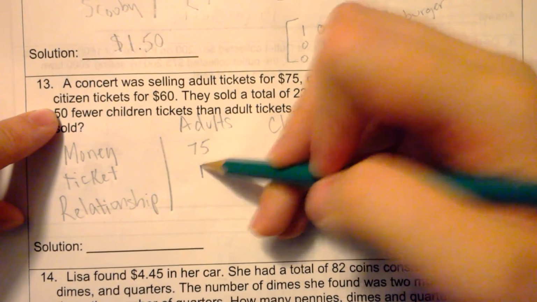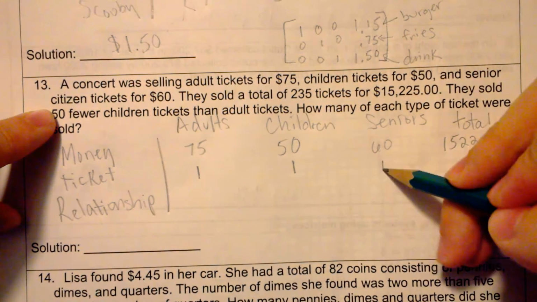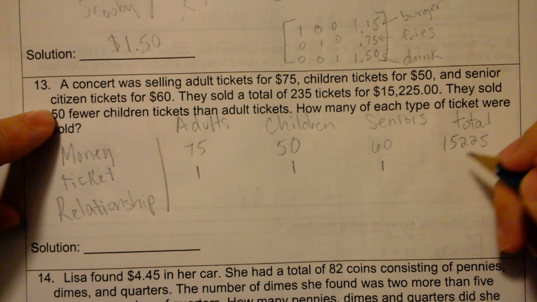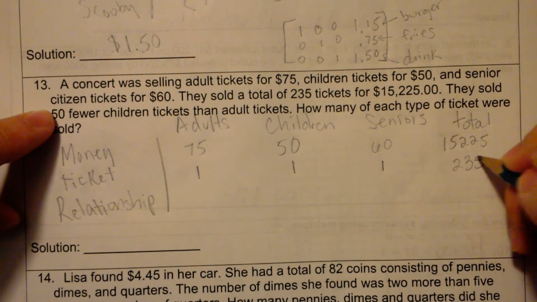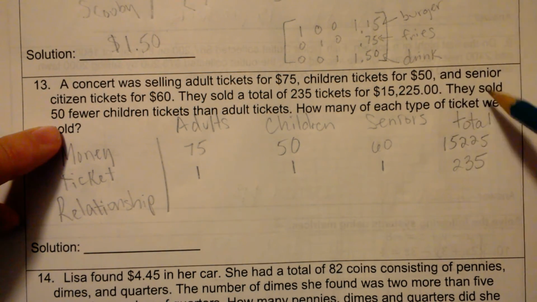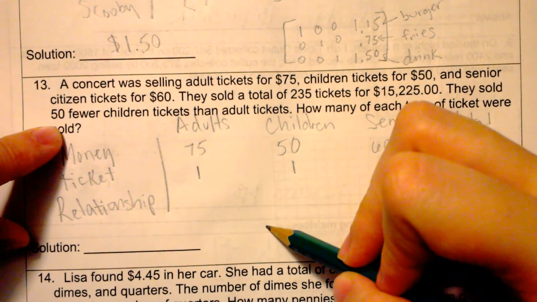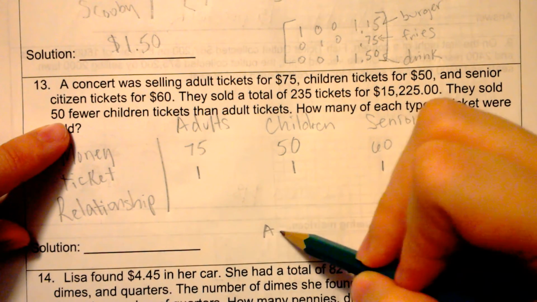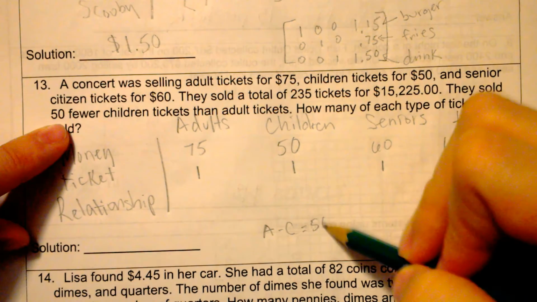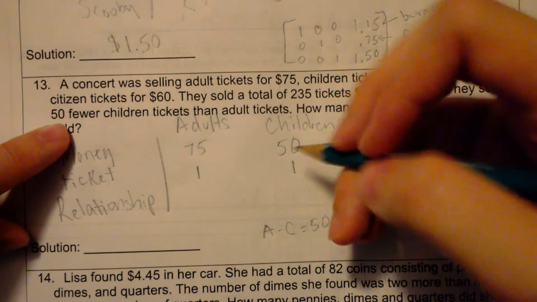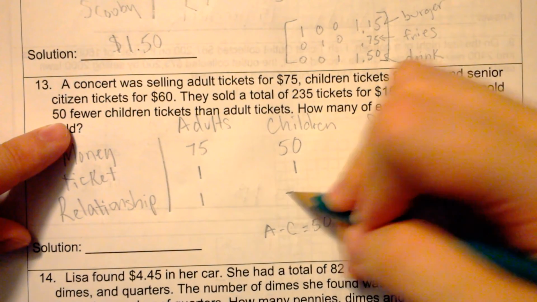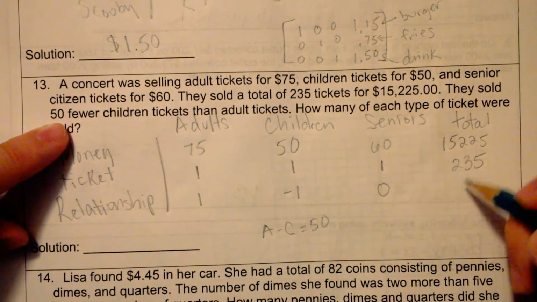So I have adults, I have children, I have seniors, and I have 235 tickets. So then it tells me I have 50 fewer children than adults. So that means the difference between adults and children is 50. So I have 1, -1, 0, 50.